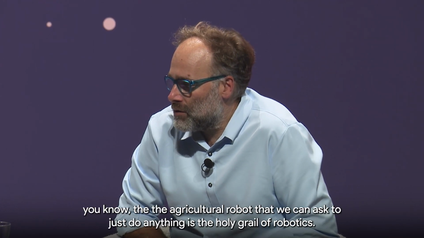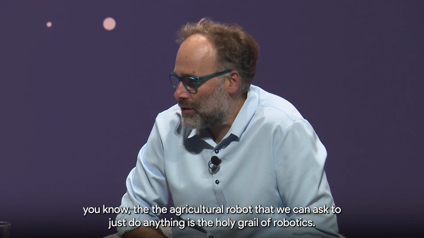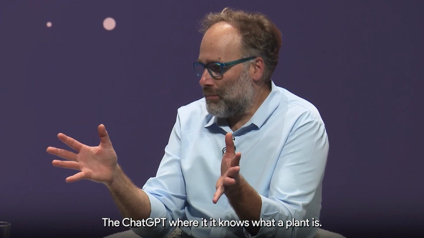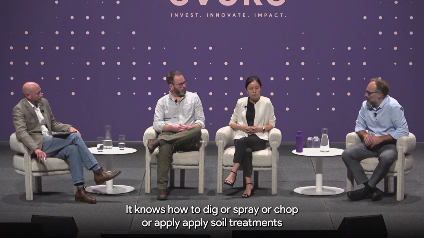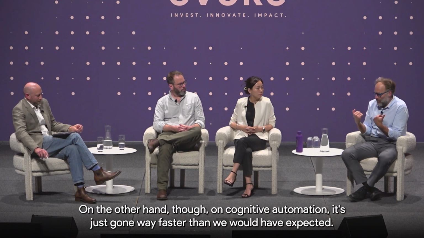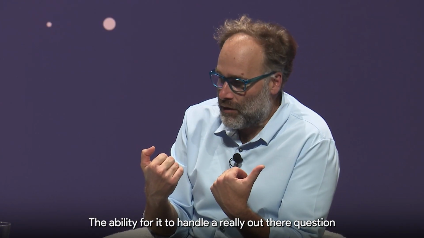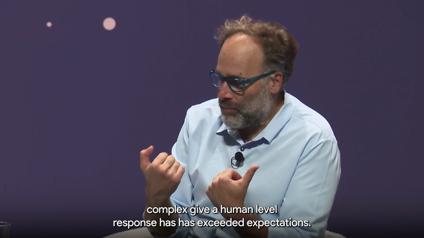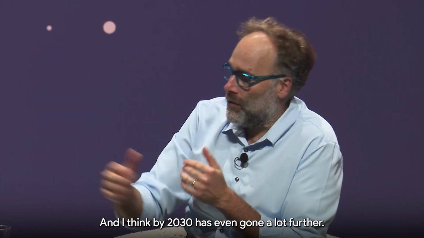The field robotics, the agricultural robot that we can ask to just do anything is the holy grail of robotics, the ChatGPT, where it knows what a plant is, it knows how to dig or spray or chop or apply soil treatments. That does not seem to be coming anytime soon. On the other hand, though, on cognitive automation, it's just gone way faster than we would have expected. The ability for it to handle a really out there question, complex, give a human level response has exceeded expectations. And I think by 2030 has even gone a lot further.